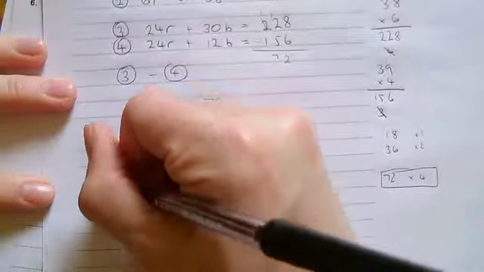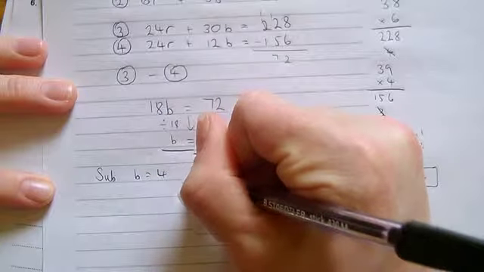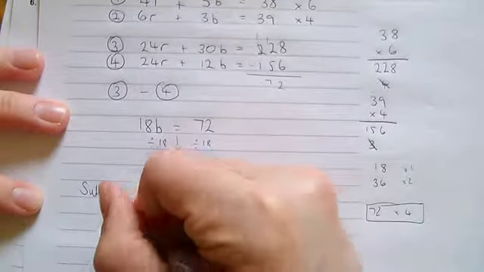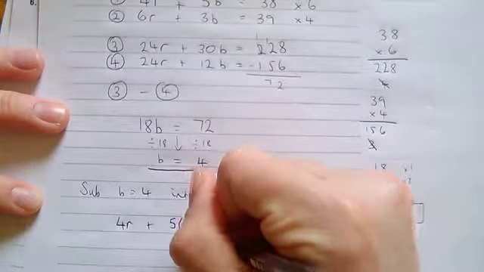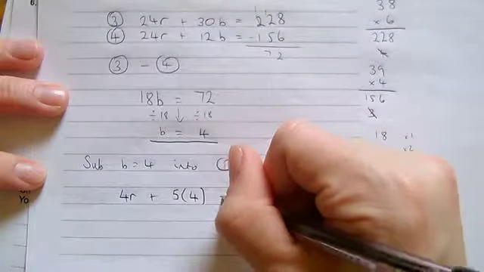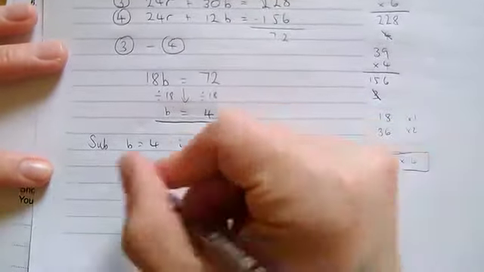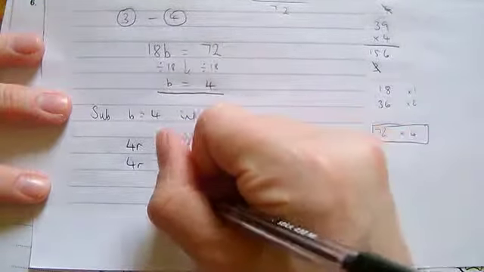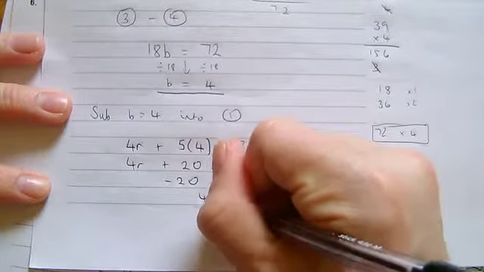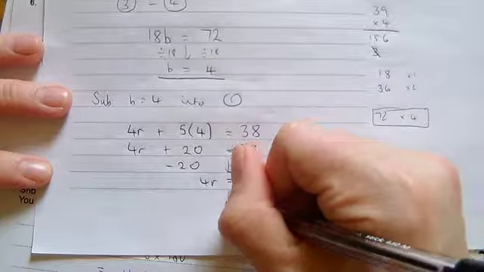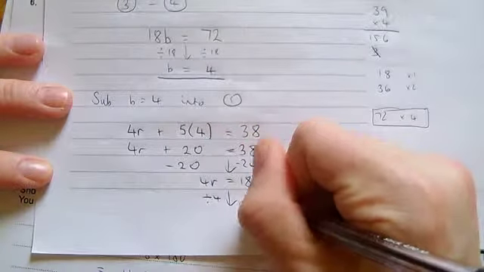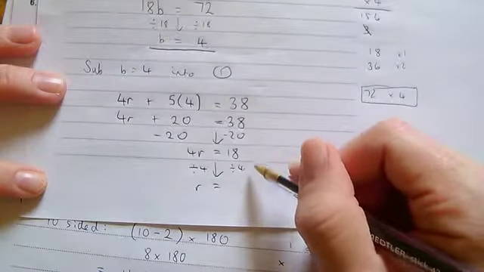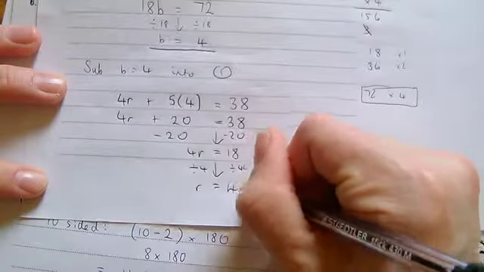Now I know what B is, I'm going to substitute B equals 4 into equation 1 or 2. I'll choose 1 because the numbers are smaller. So 4R plus 5 brackets 4, because I know B is 4 already, is equal to 38. That's 4R plus 20 is equal to 38. I'm now going to take away 20, so that gives me 4R is equal to 18. Now I'm going to divide both sides by 4. But 4 doesn't go into 18, so I'm going to halve it, which is 9, and then halve that again, which is 4.5.